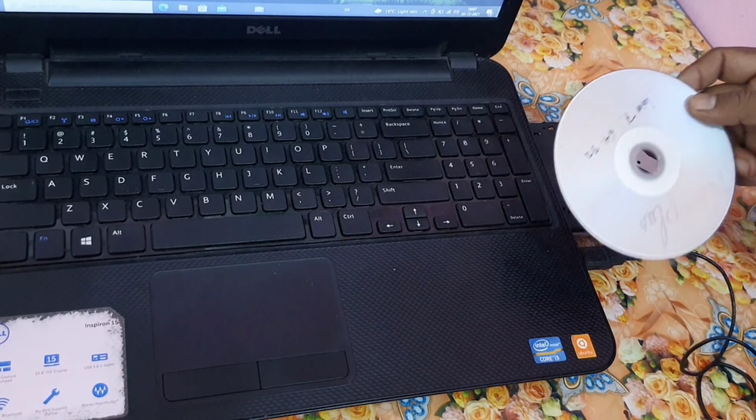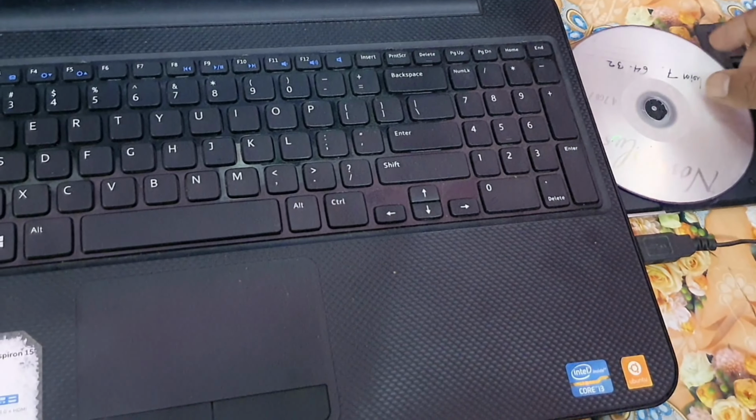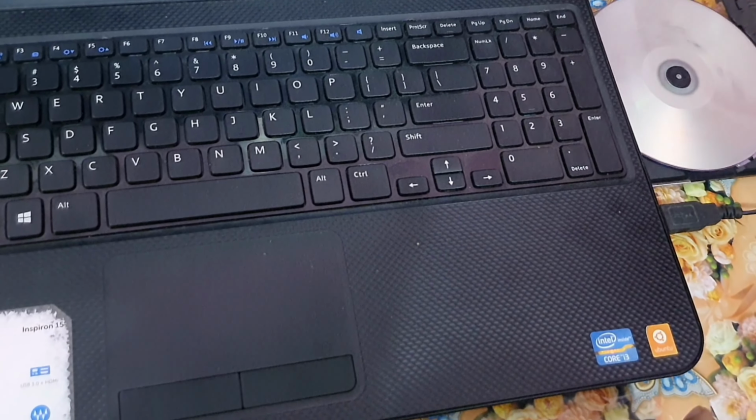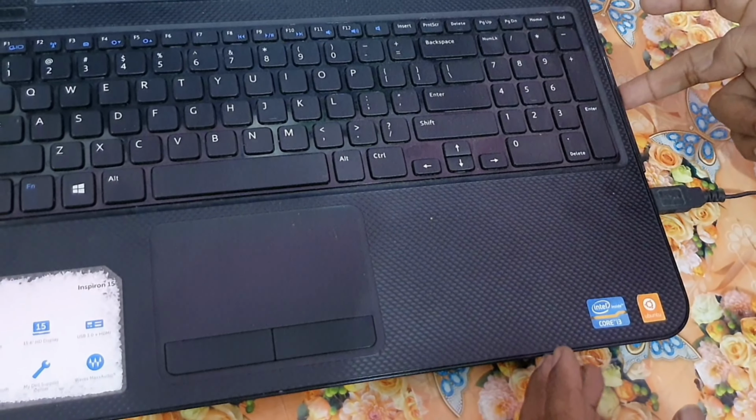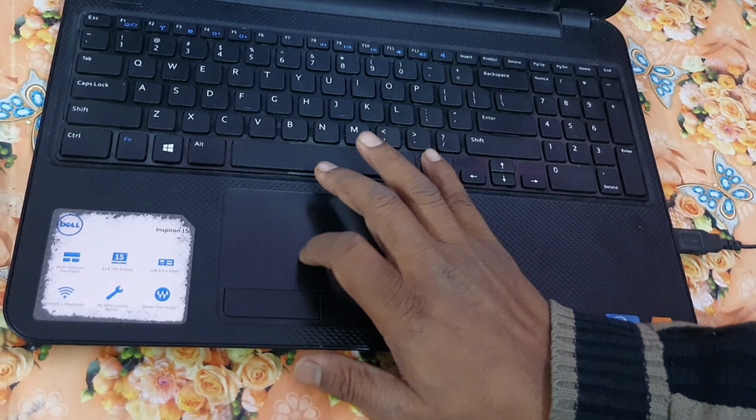See, I have a DVD. How to insert this? Simple. You see, this is a round place over there and there is a round place over there. You have to fix your disc on this and press it again, and you can rotate it and press here. Okay, when I do this, again I have to open this PC. See, I open this PC.